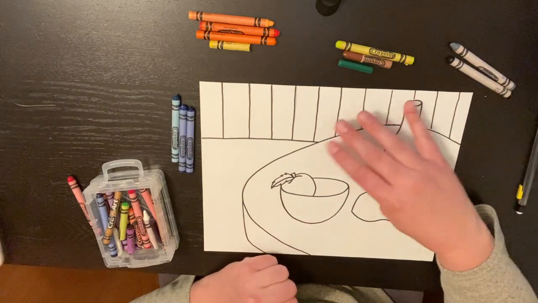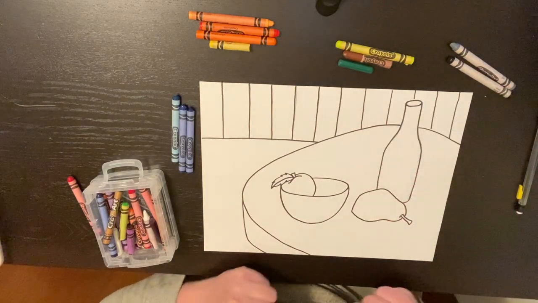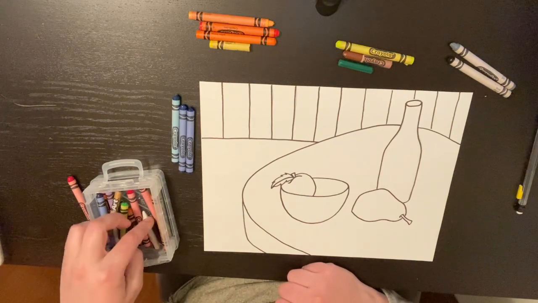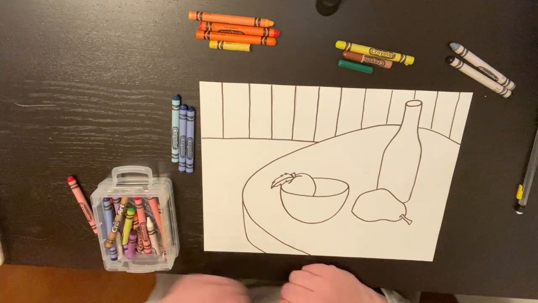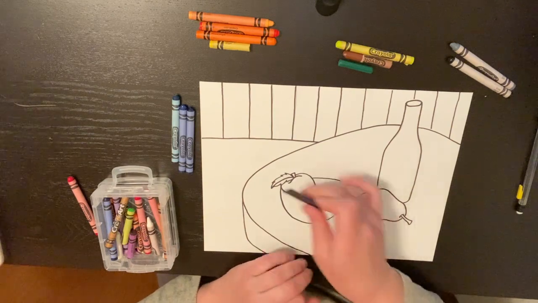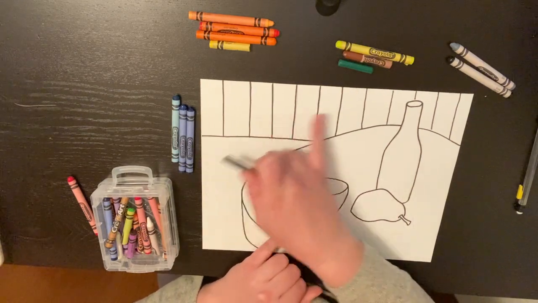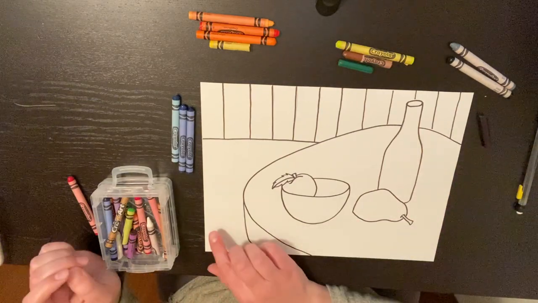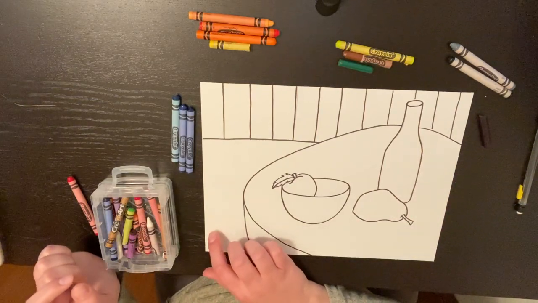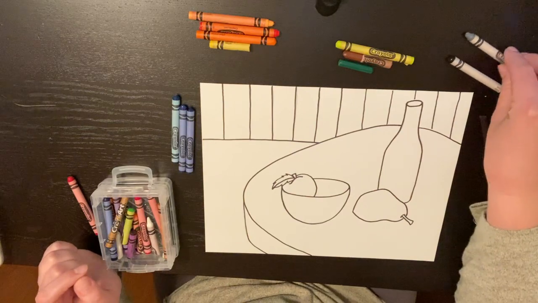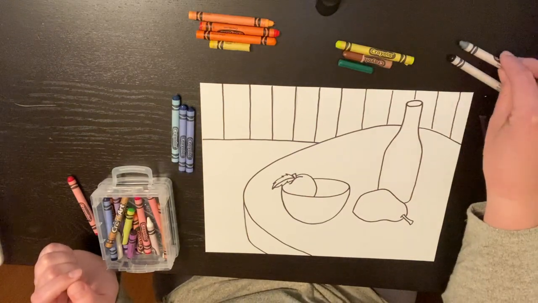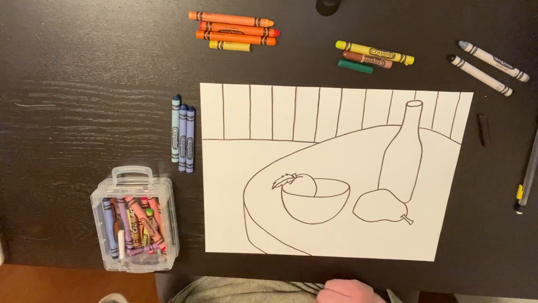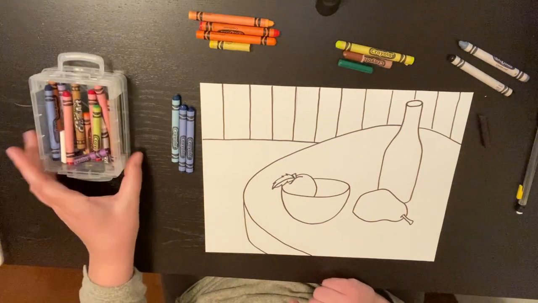And then my background here. I think I'm going to make mine really colorful, and I'm going to do purple for the tiles, these rectangle tiles in the background. And for my floor, I think I am going to go back to using my gray. Okay, so my gray is ready here. So I have all my colors picked out, and I'm ready to start adding my color.